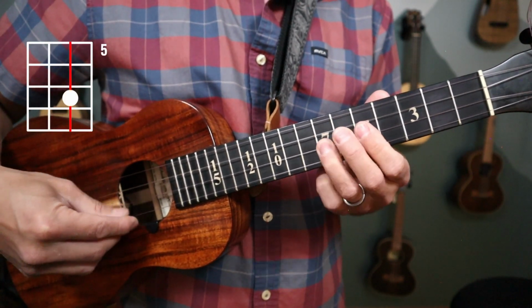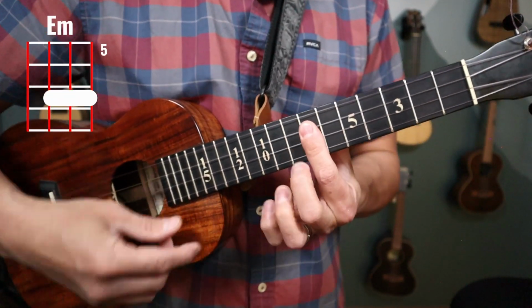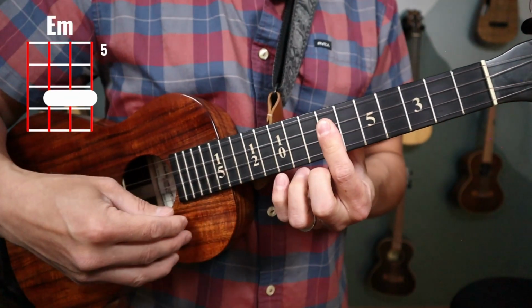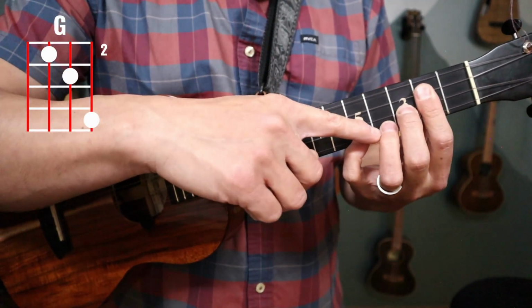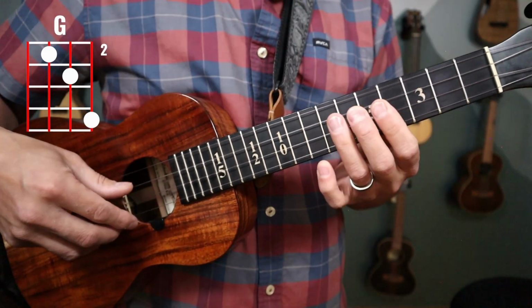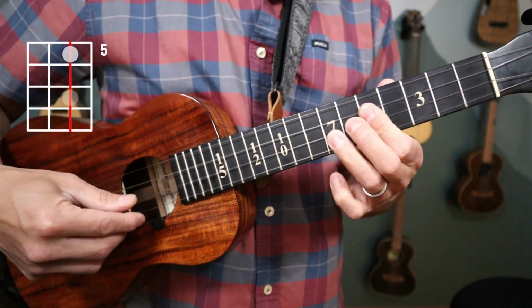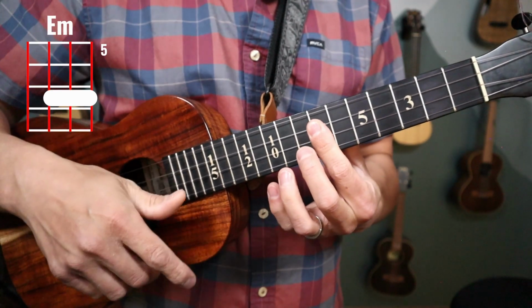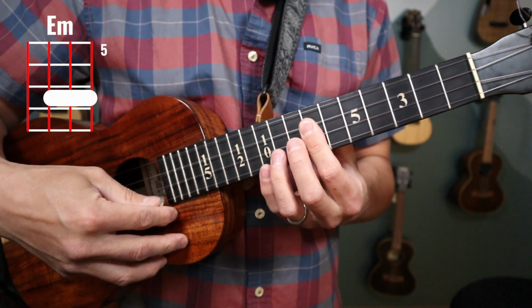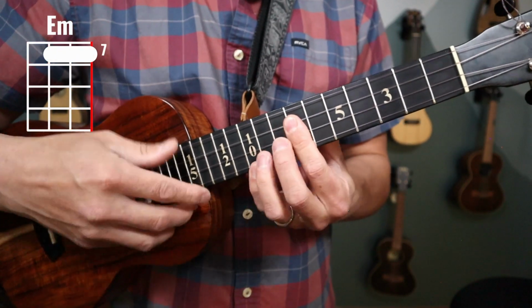7, 5, 7, 5, roll through 7 with the bar, and now I'm going to play 10, 7th fret, and shift to my last chord. Let's see if we can try it all together. Boom, bum, bum, bum, bar chord, 2, 3, 4, and go. 10, 7 chord.